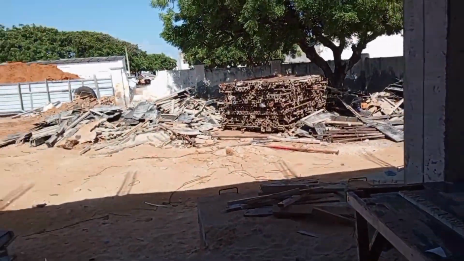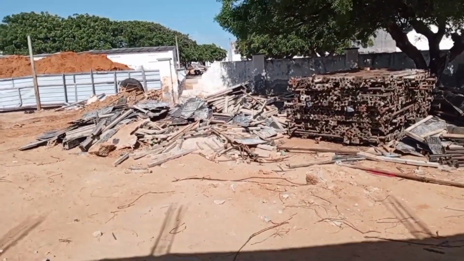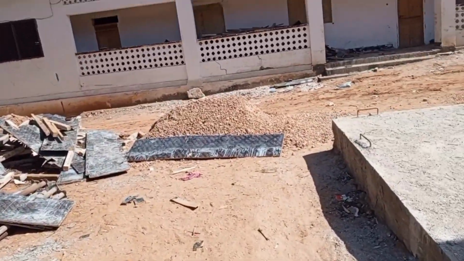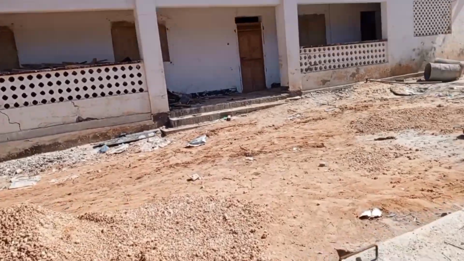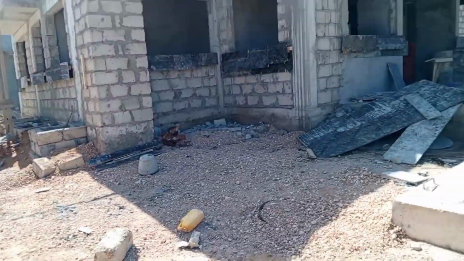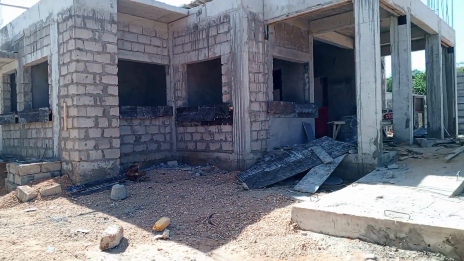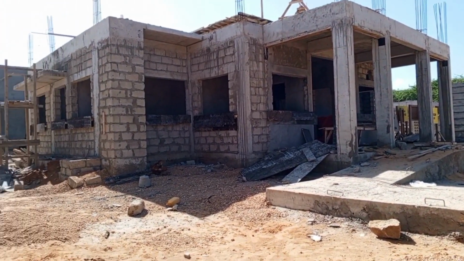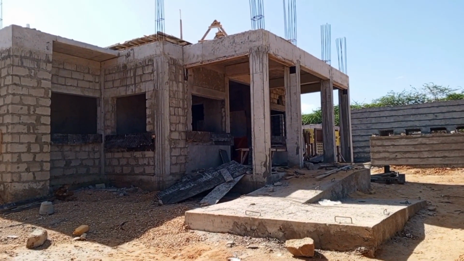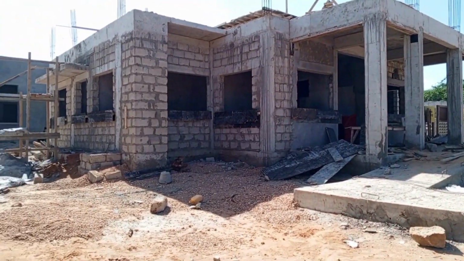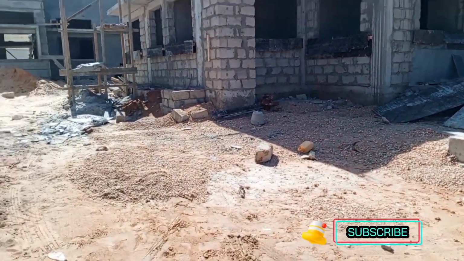Let us have an outside view of this outpatient block as it will be compared to the photos you see, because at the end of the project, this is what we are supposed to see. That is the outpatient block. You can see the columns at the main entrance, the main veranda, the way they also appear on the final photo. Let us go around the site.